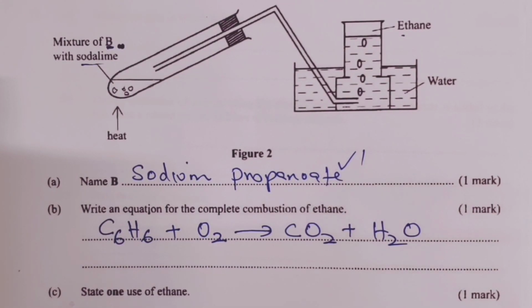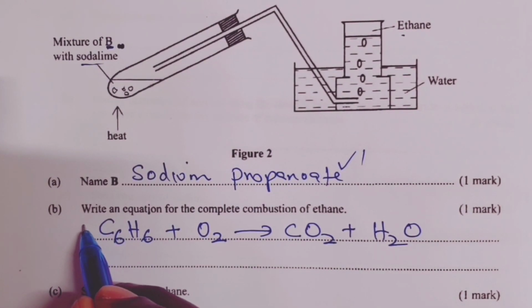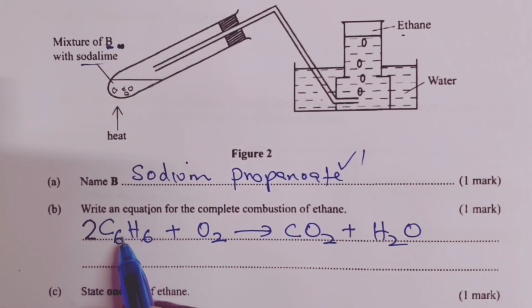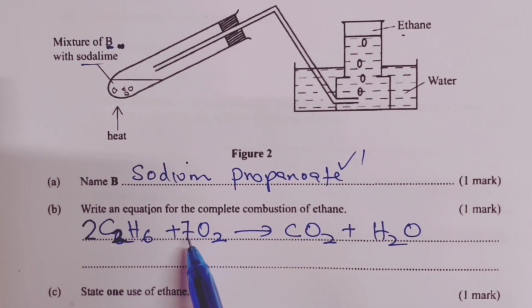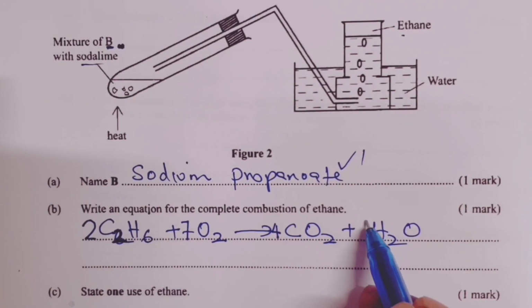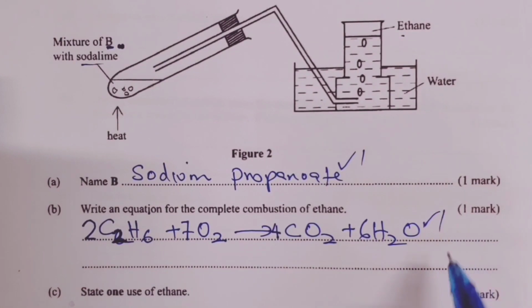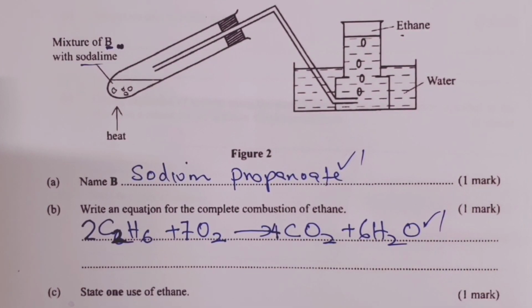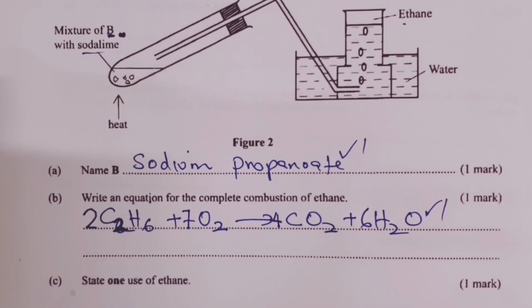So for our case, we shall not put them, but of course, we shall balance with a 2 on our ethane. Of course, this is 2, not 6. So there's a 2 on ethane, there is a 7 on oxygen, there is a 4 on carbon 4 oxide, and a 6 on steam. For 1 mark. Part C asked us to state 1 use of ethane.